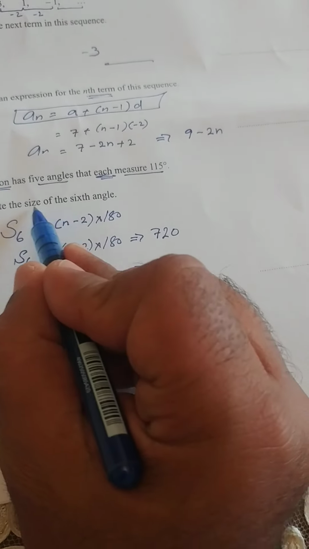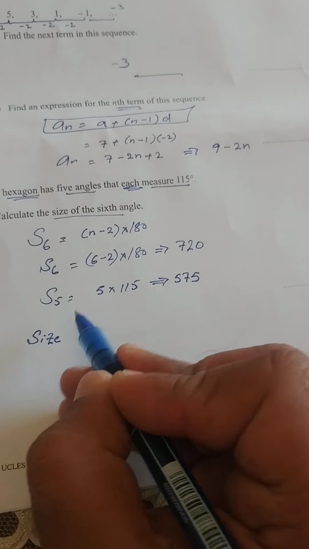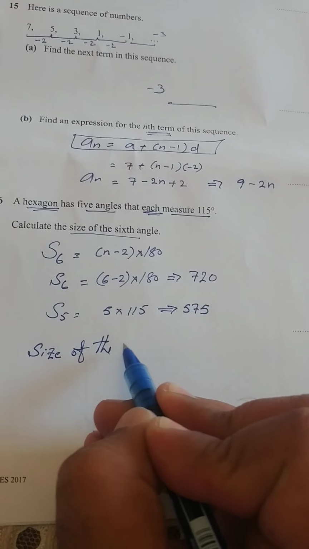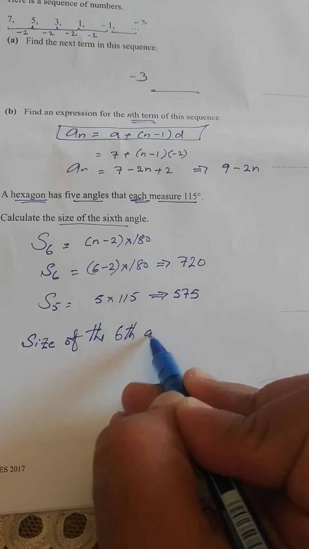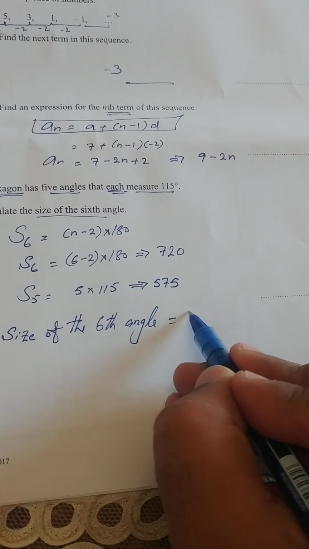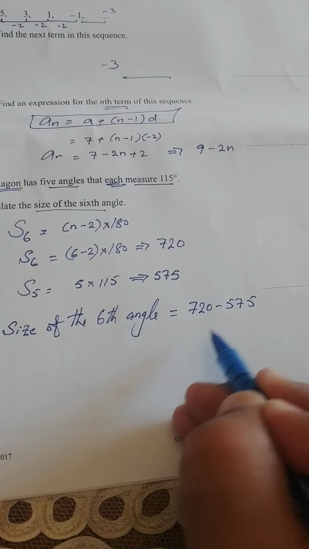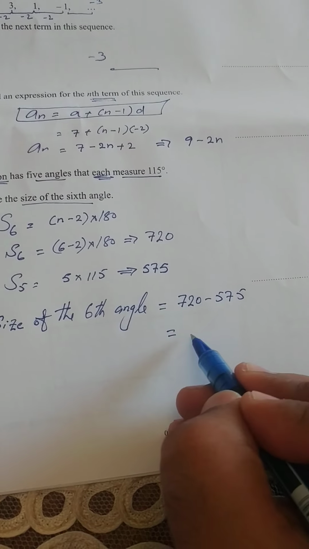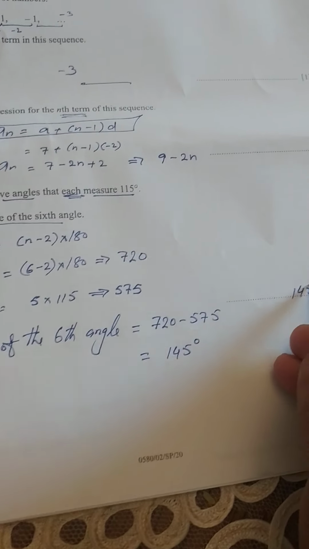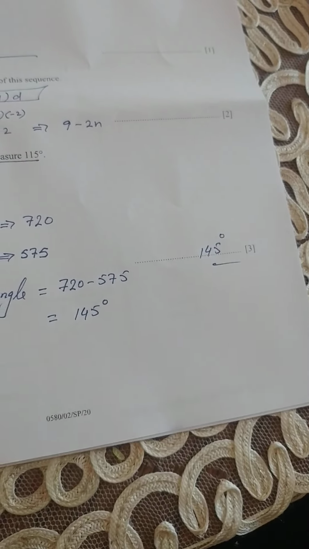As we are looking for the size of the 6th angle, it is equal to the difference of these two: 720 minus 575. Let's use the calculator to get it. It becomes 145. This is the answer. I hope you got it.